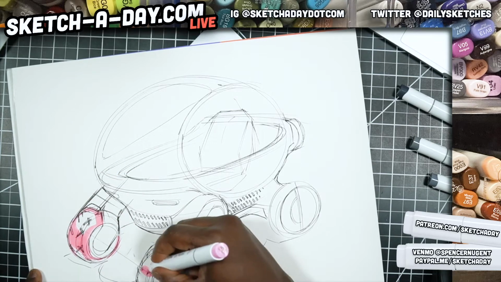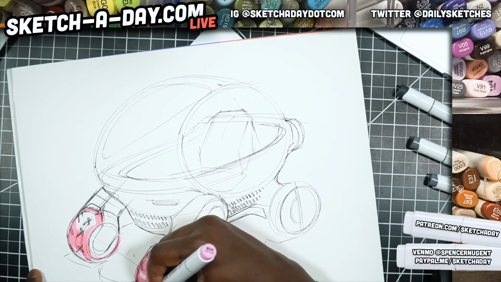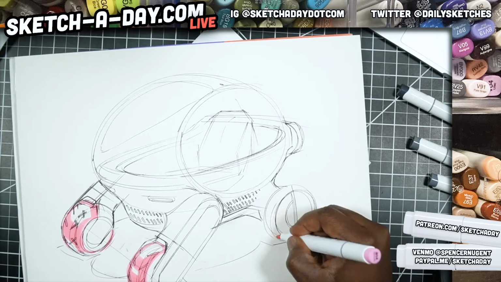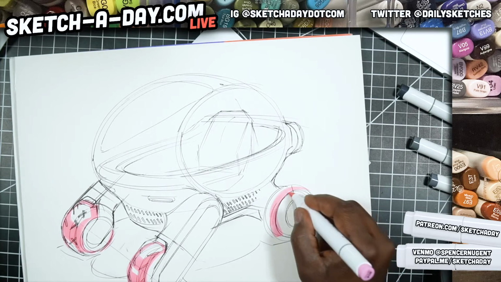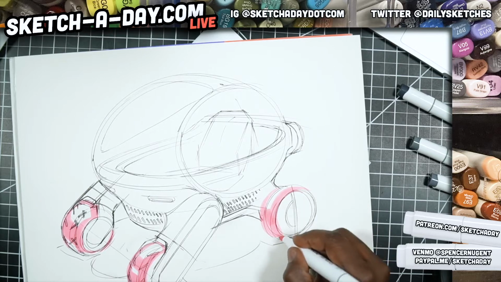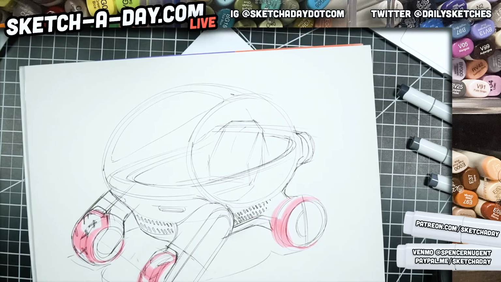So let's throw some pink tires on, and we'll keep the body somewhat neutral. All right, something like that, and then we've got this tire back here. Maybe something like that.